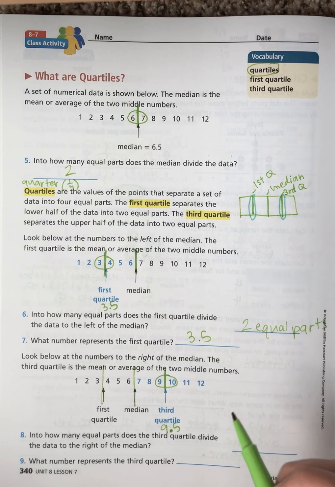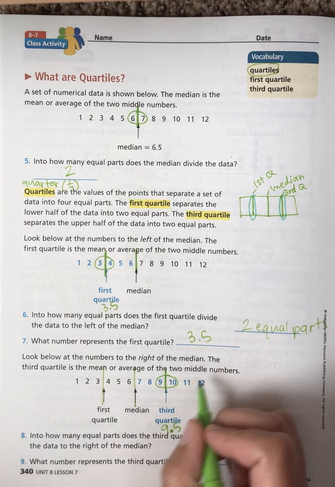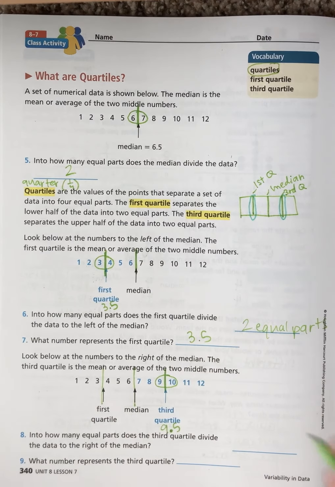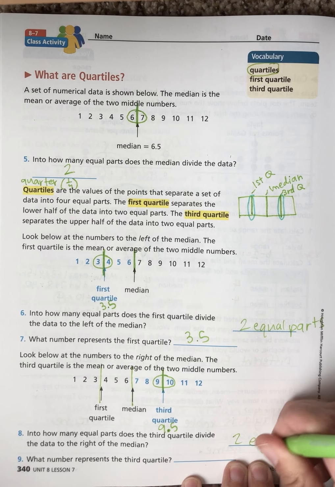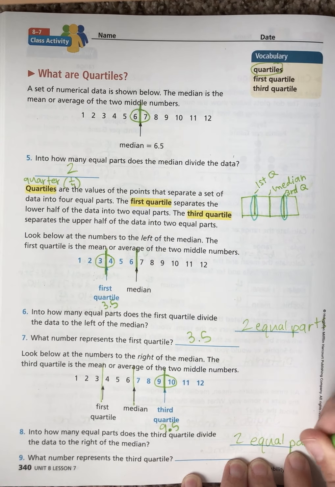So now it's asking us a similar question to up here on number 6. How many equal parts does the third quartile divide the data to the right of the median? So this data right here, how many equal parts? 2 equal parts. And what number represents the third quartile? We already answered that, 9.5.